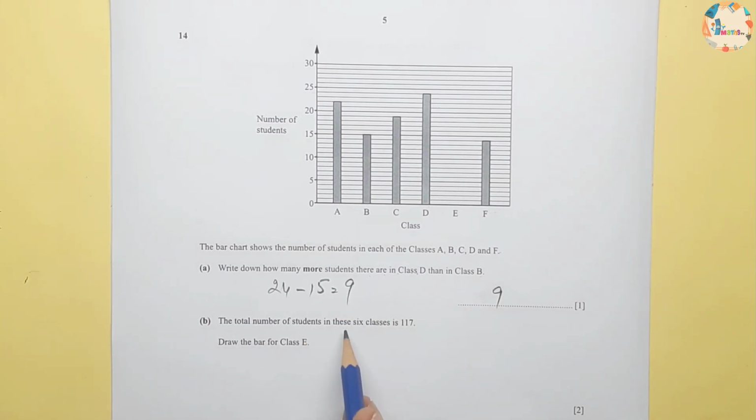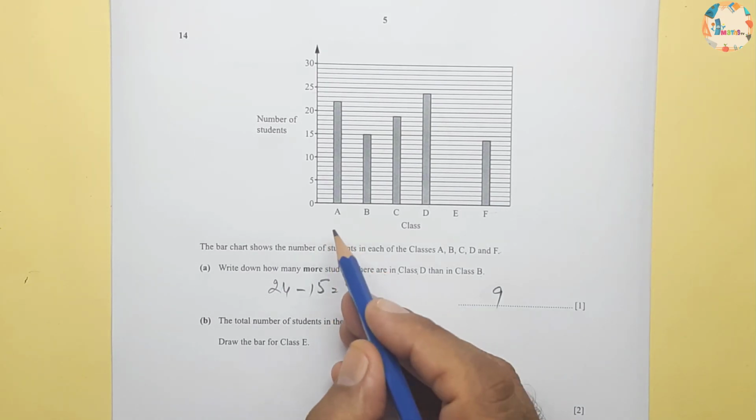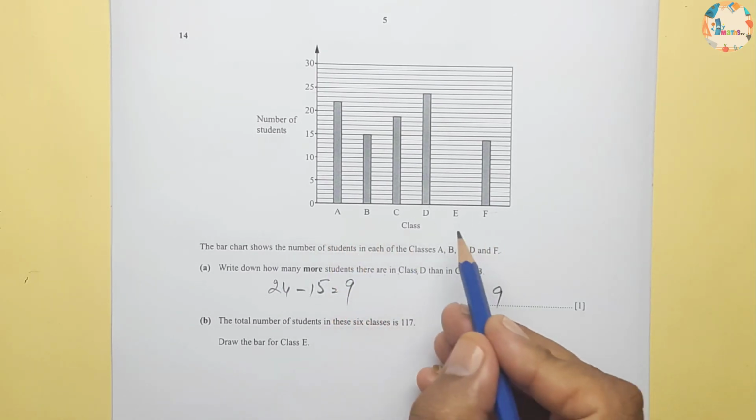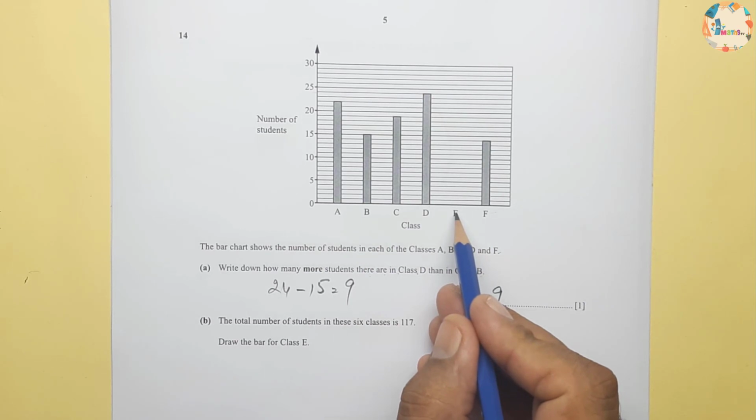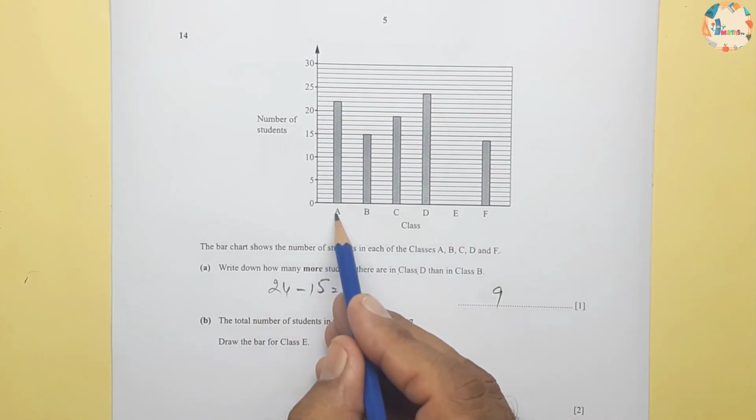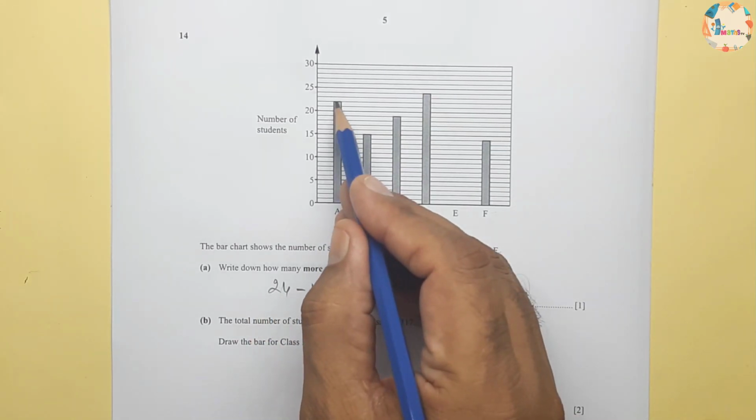The total number of students in these 6 classes is 117. Draw the bar for class E. So 117, we can check heights of each bar, and then we'll have to find the bar of height of E. A is up to 22.